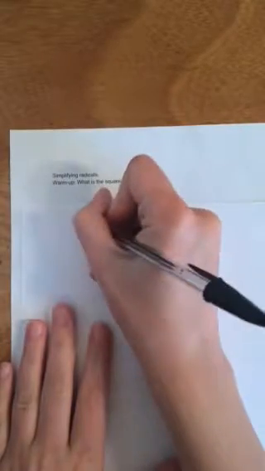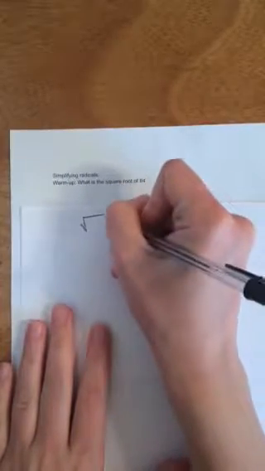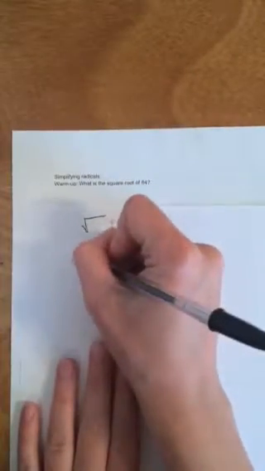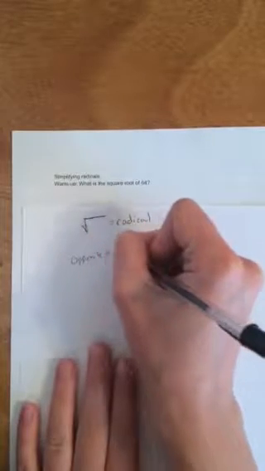Now remember, the square root symbol looks like this. It's called a radical, okay? This is a radical. And radicals, or the square root, is the opposite of squaring, right?